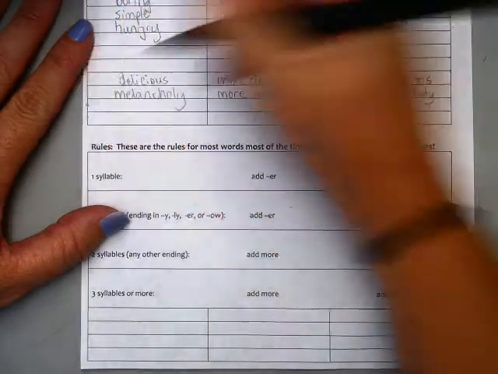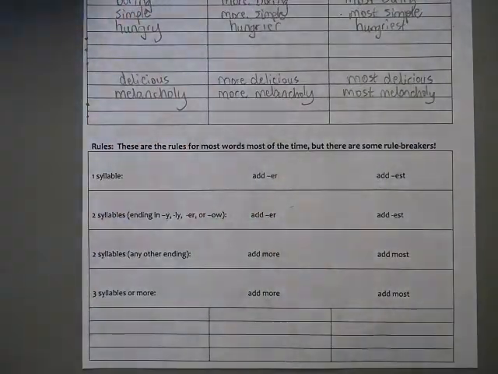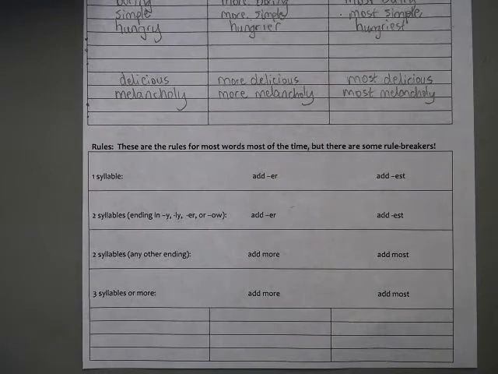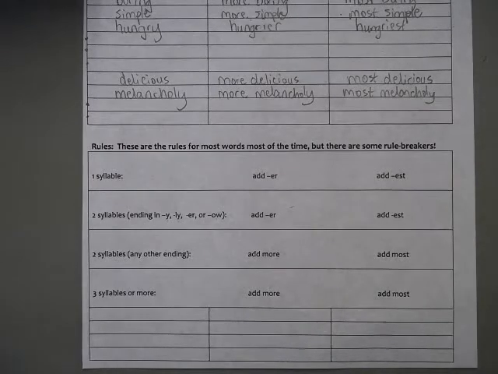All right, take a few minutes, and for the last one, I'd like you to come up with 2 more adjectives that have 3 syllables or more. See if you can outdo yourself. Come up with a 4 or 5 syllable adjective. I'll be really impressed. And go ahead and decide how to make it comparative and superlative. So do that right now.